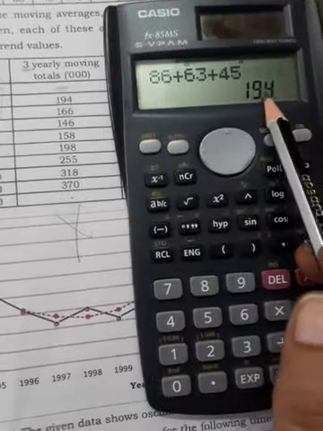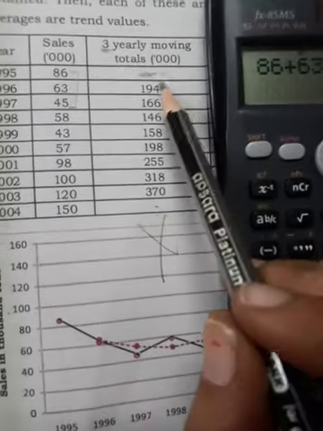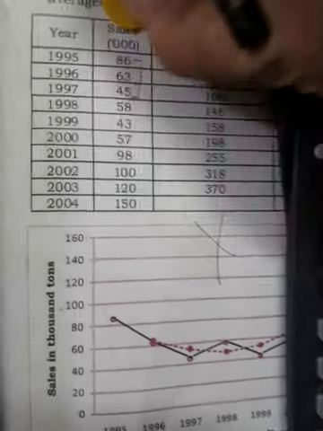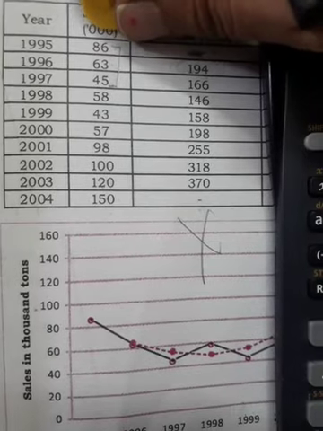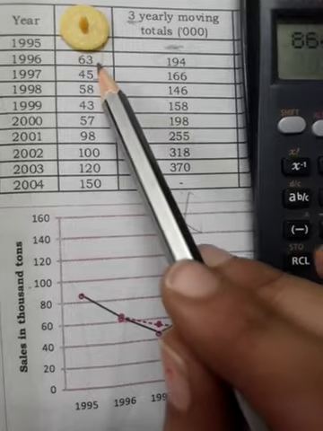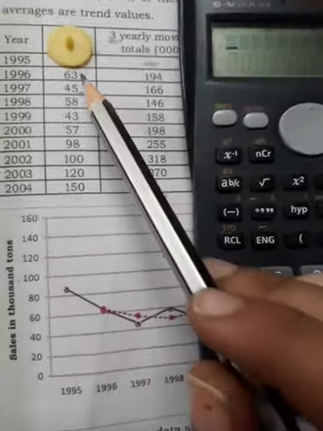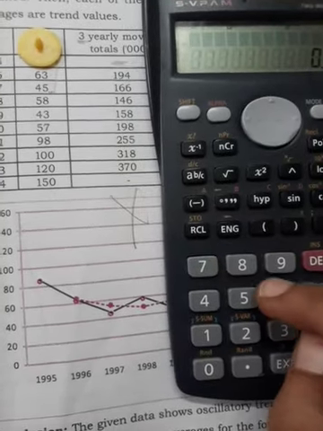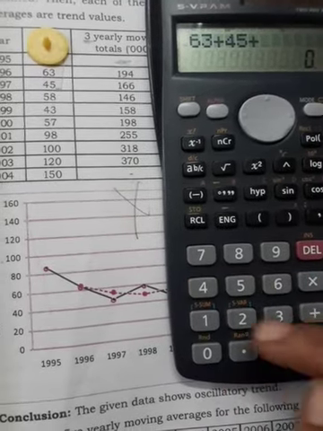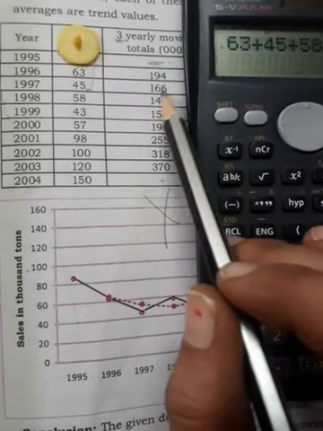You got the answer 194, so write 194. After writing this, you wrote one number, right? So you need to close one number from the sales column. Then start the next 3 numbers. Which numbers? 63, 45, 58. 63 plus 45 plus 58, the answer is 166. So they wrote 166.